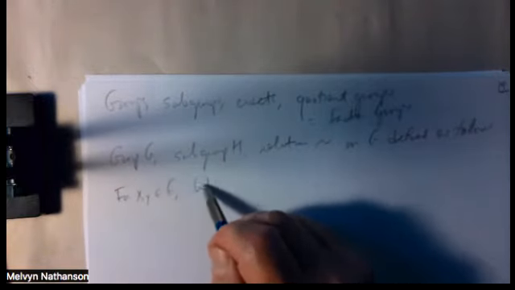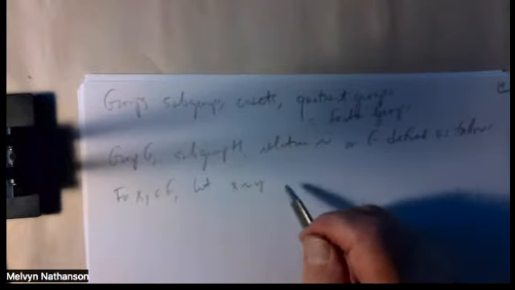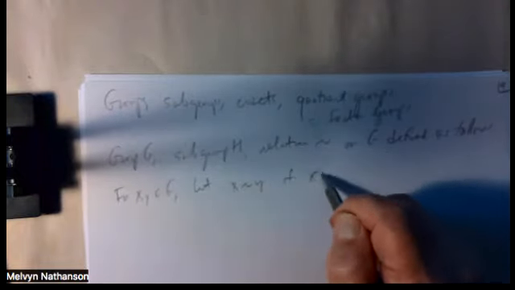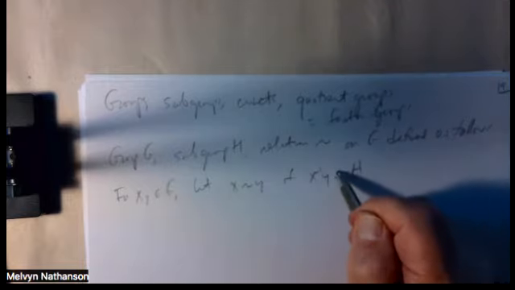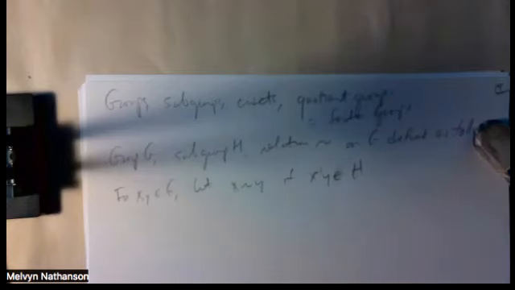For all elements X and Y in G, we say that X is related to Y, so this squiggle just means related, if X inverse Y is in H. So X doesn't have to be in H and Y doesn't have to be in H, but they're related if X inverse Y is in H.